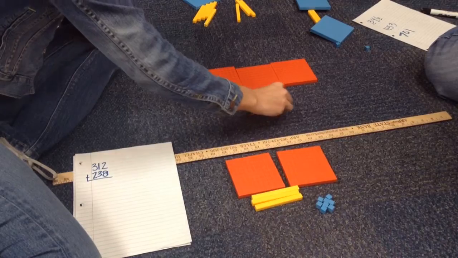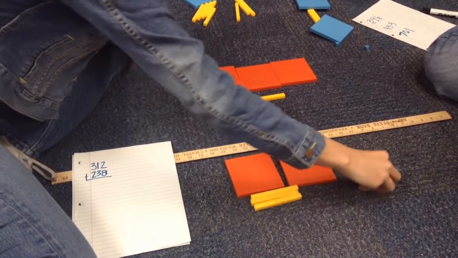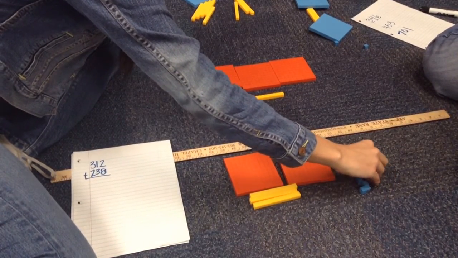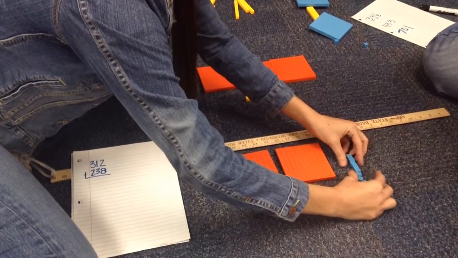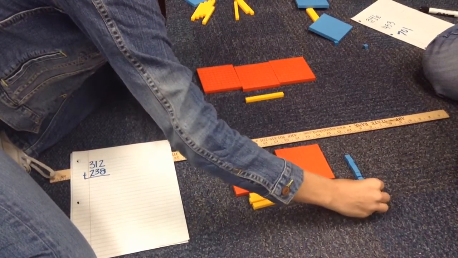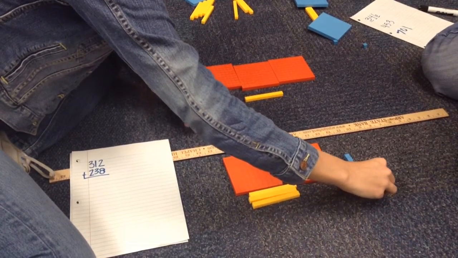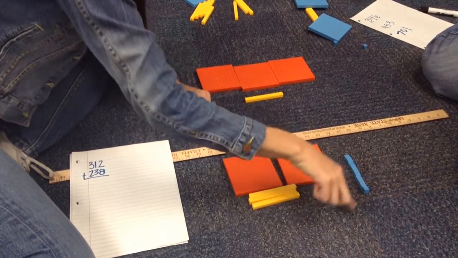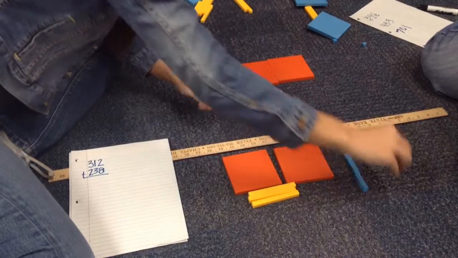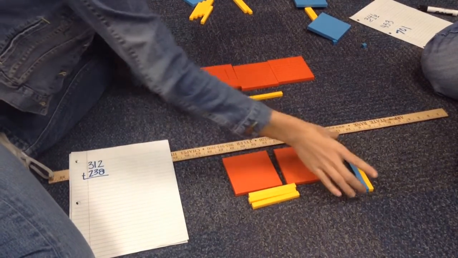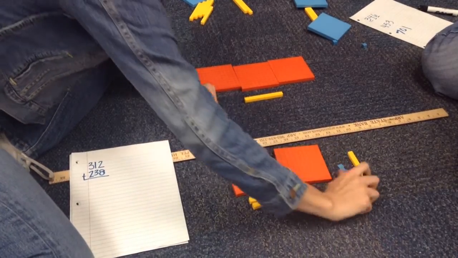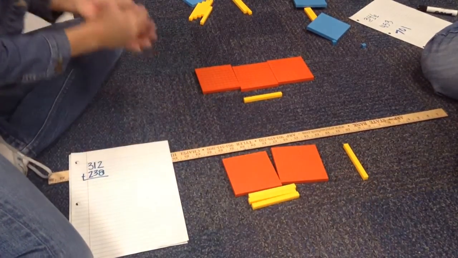So first we'll bring down the units. And you'll notice that when we bring down these units, we have 10. When we bring down the 2 and add it to the 8 that's down here, we have 10. So that's actually equal to 1 long. So we're going to go ahead and exchange these 10 units for 1 long.